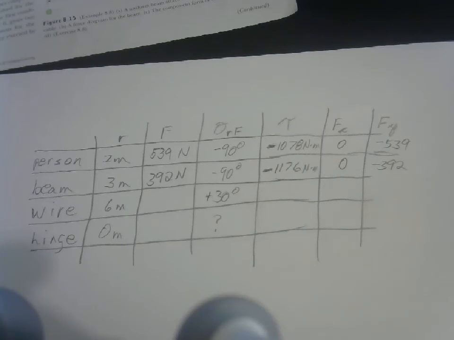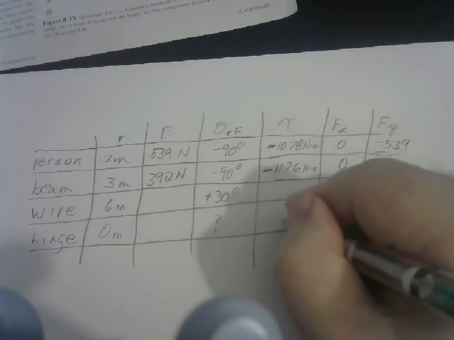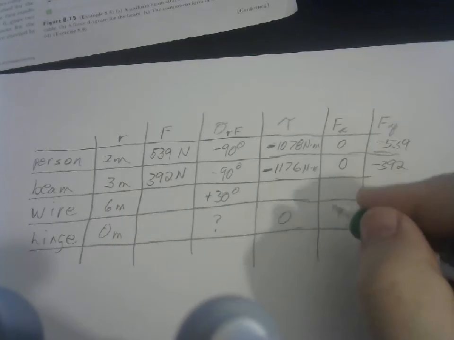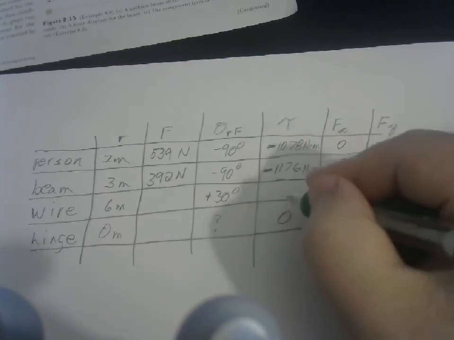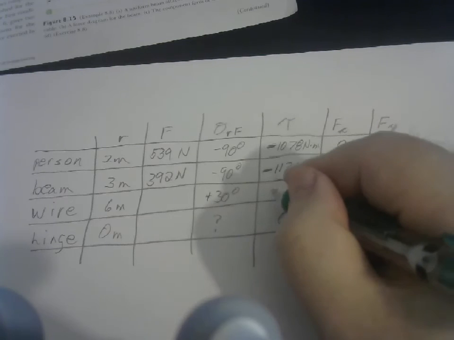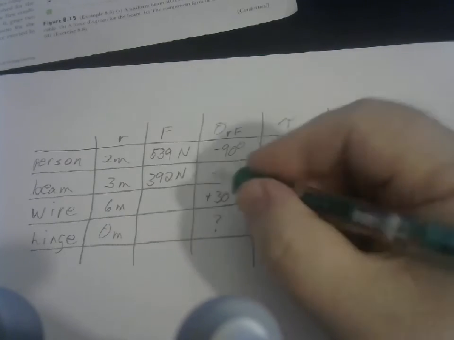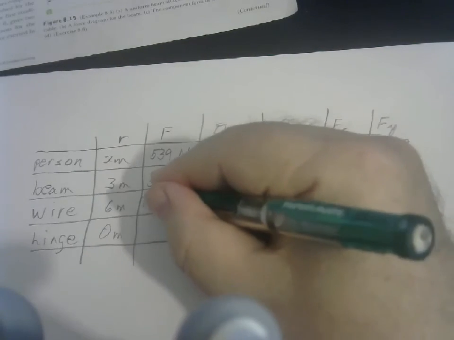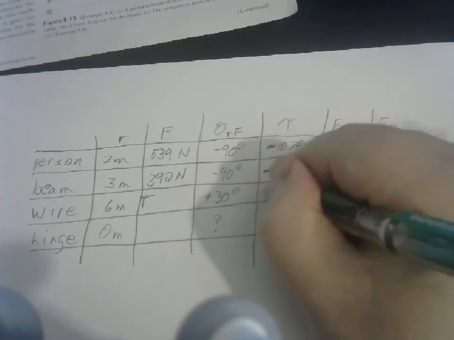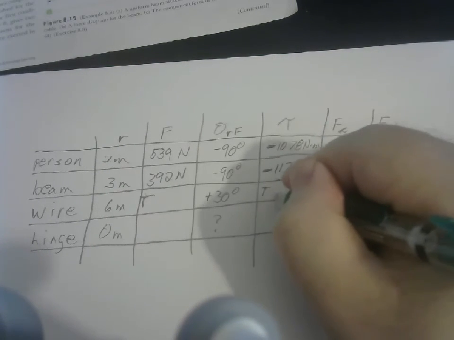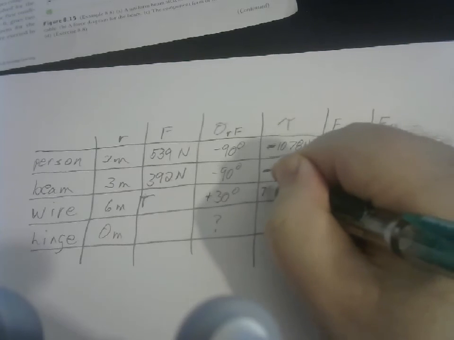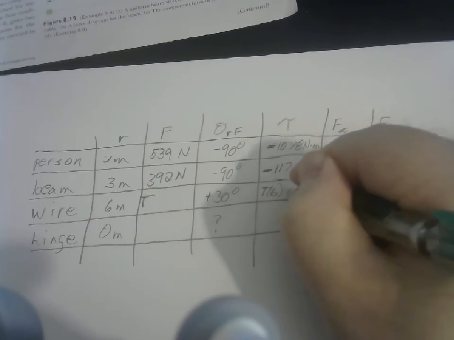The torque of the hinge, we're multiplying that by 0, so we can eliminate that. And the torque of the wire, we'll call this T for tension. Tension times 6 times sine of 30.